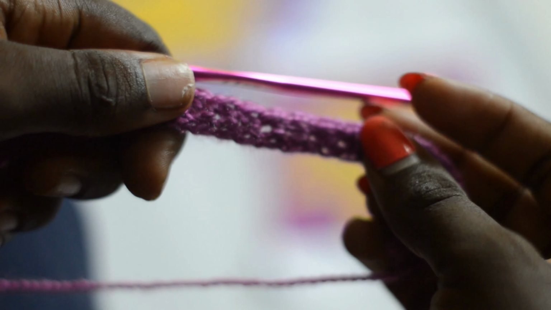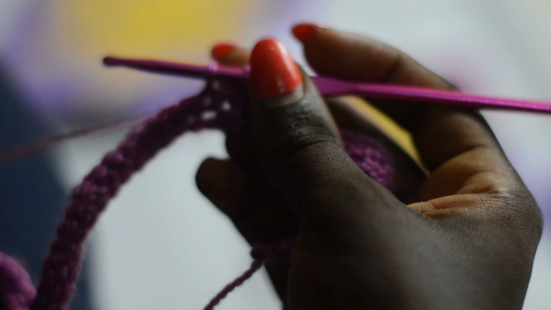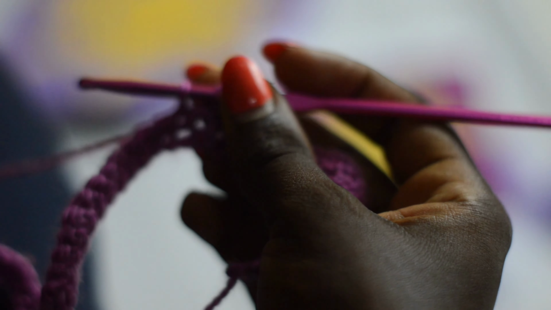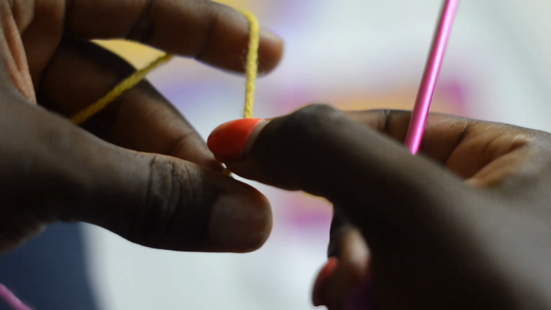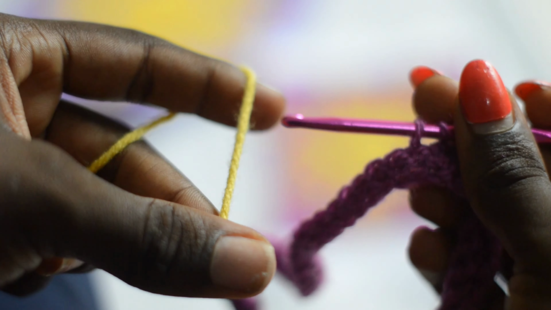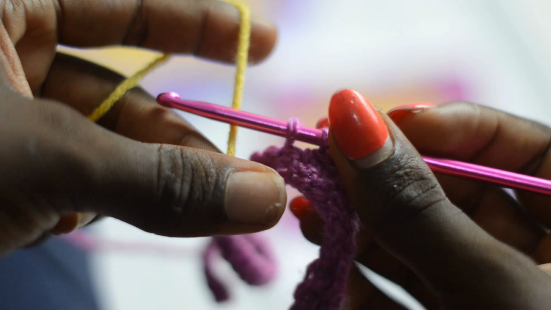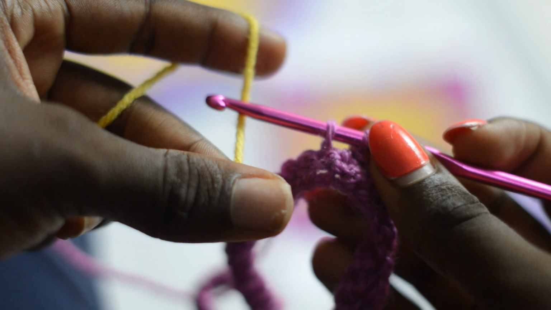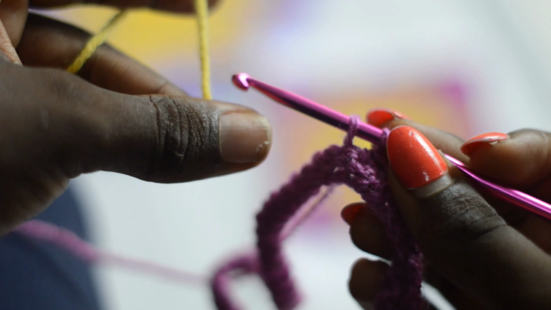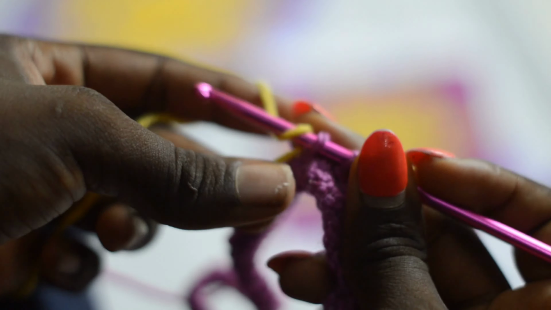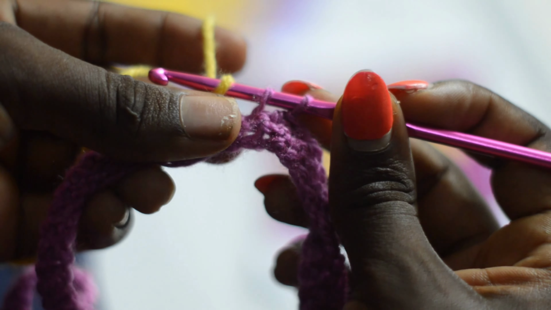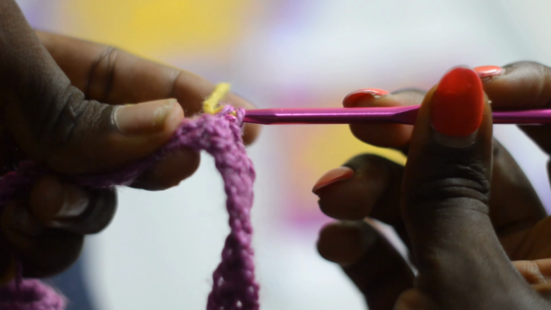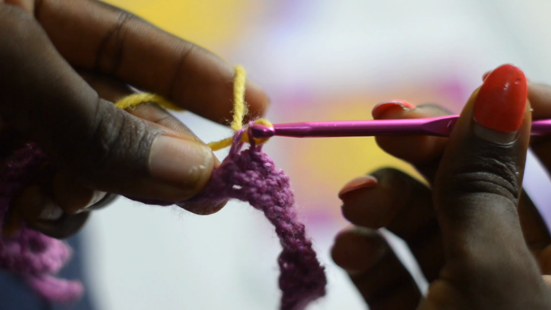And then you are going to grab your other color, which is the yellow or any other color you choose. So you are going to grab this yellow, holding it right like this. You are going to yarn over, making sure that the hook is facing this way. You are going to yarn over just like this, and then pull through all 2 loops just like this.